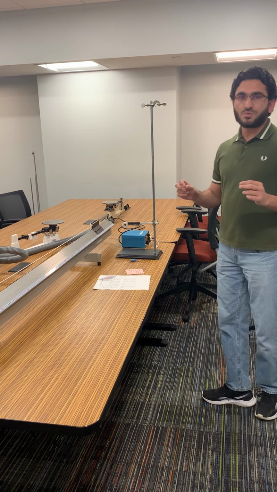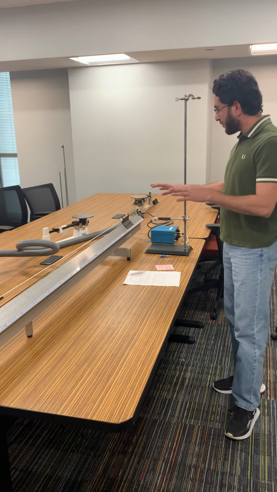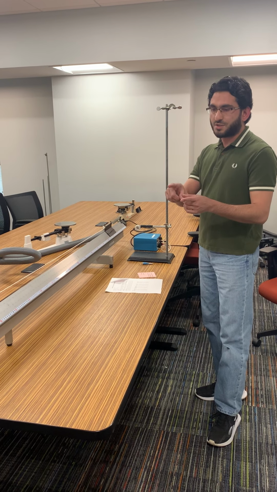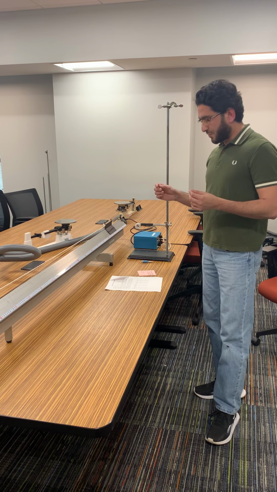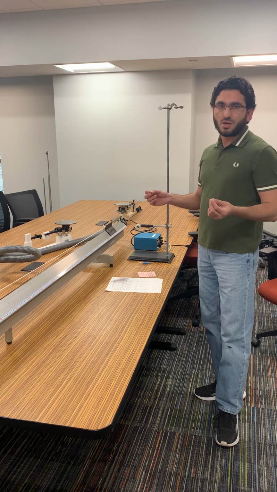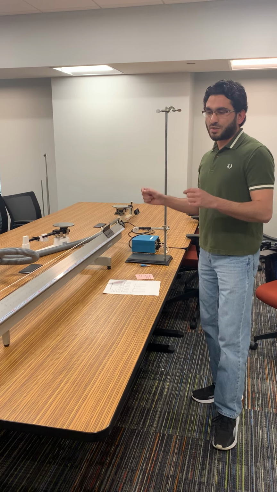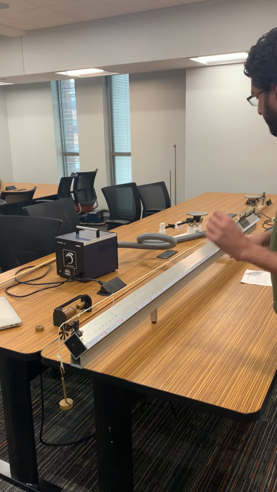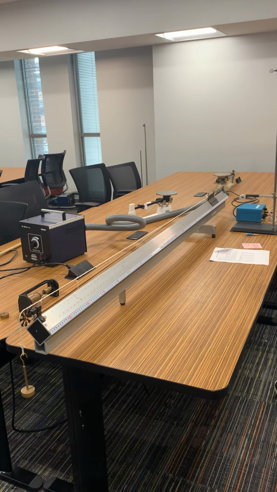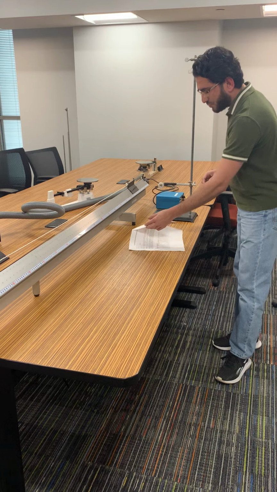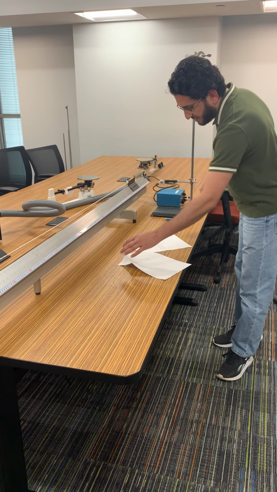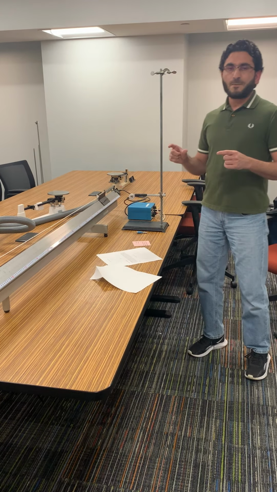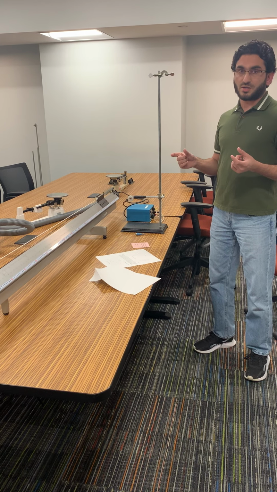Next we have to find the force, which is basically the weight, and we can calculate it from F equals M multiplied by G, where M is the mass on this hanger, including the mass of the hanger. Then we plot the displacement against the force, and that will give us a straight line.